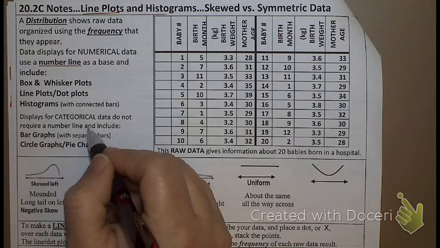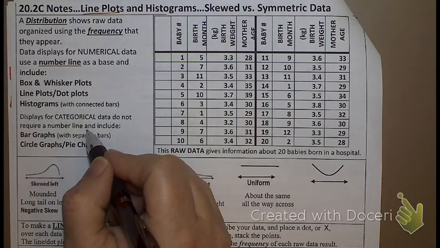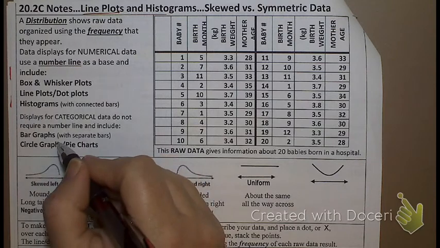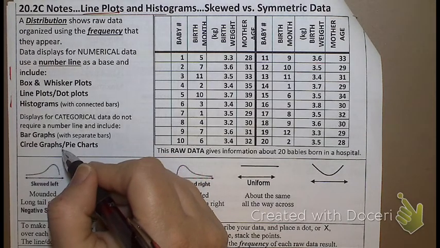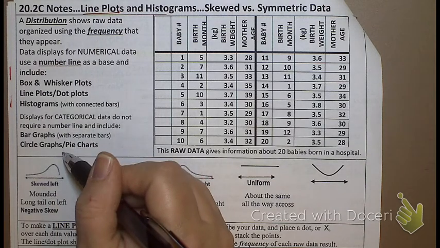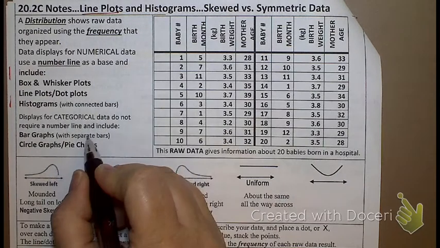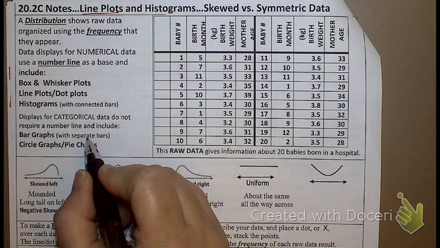Displays for categorical data do not require a number line because remember, categorical data doesn't necessarily have an order to it. You can use bar graphs for categorical data. You can use circle graphs or pie charts for categorical data. So you would represent your information in a slightly different way. Okay? What's the difference between a bar graph and a histogram? No number line on the bottom. Right? Bar graphs are for categorical.